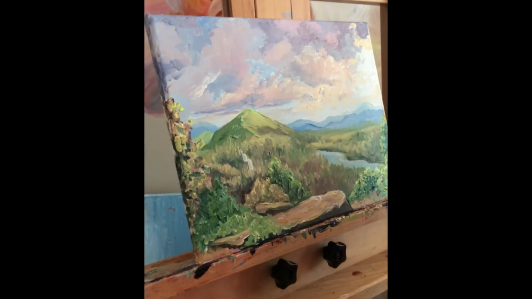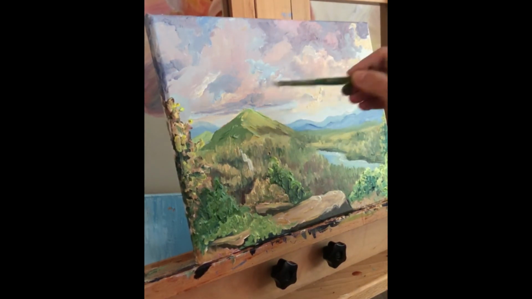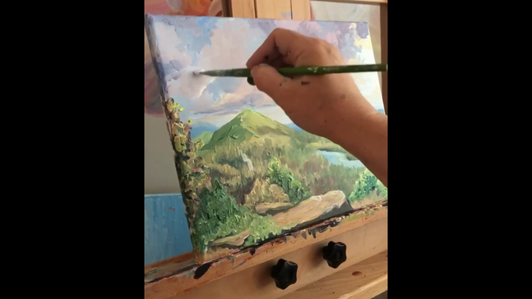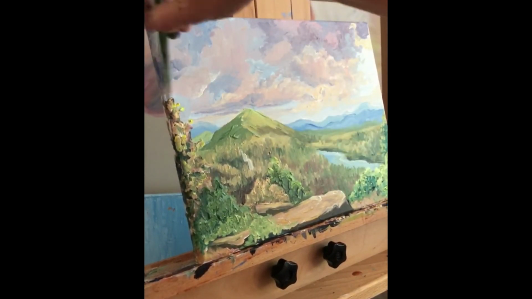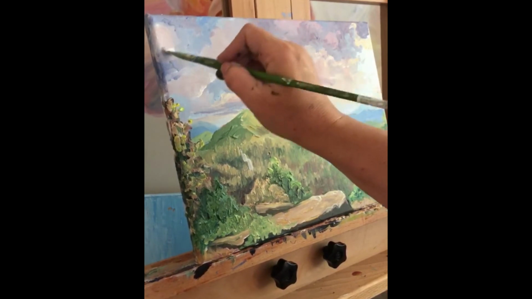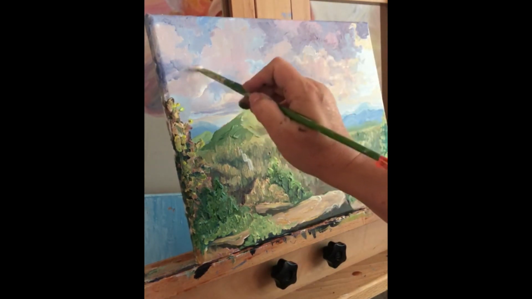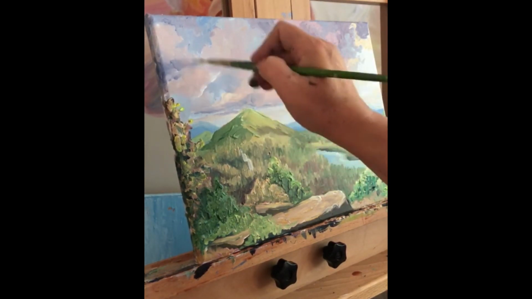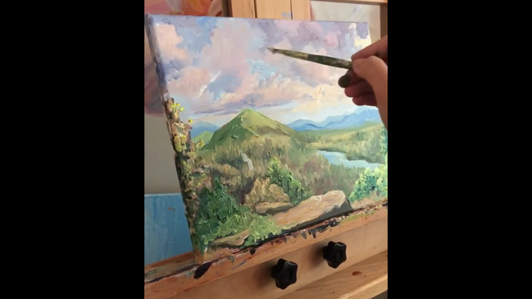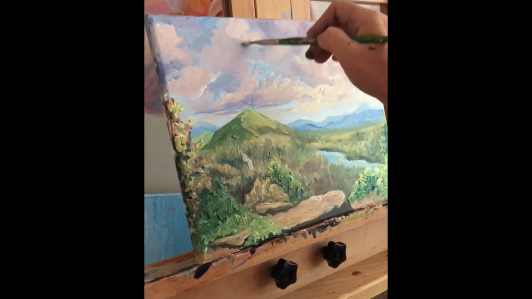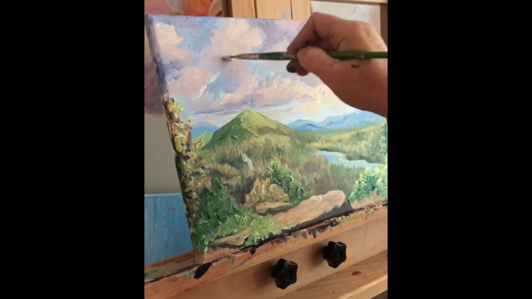Got a few more white highlights to some of the clouds, just on the side that is closest to the right light source. Just creating a little bit more coral definition to some of these clouds. Oh, the drama.